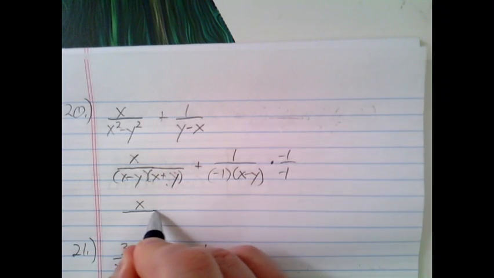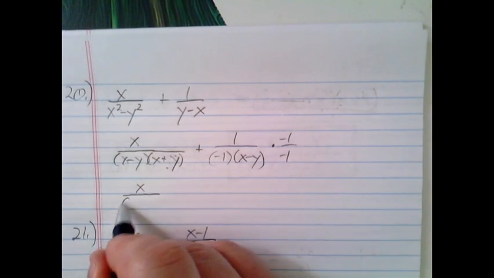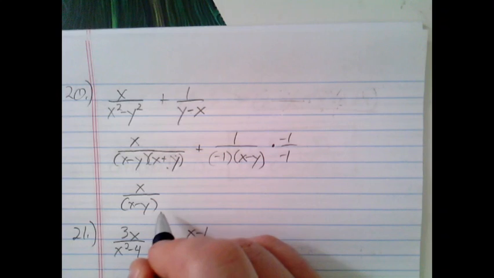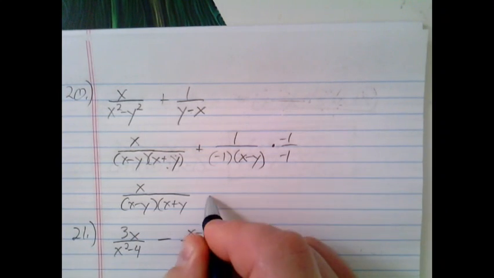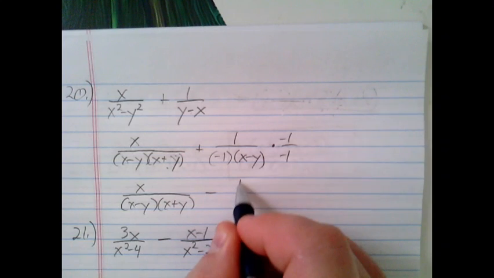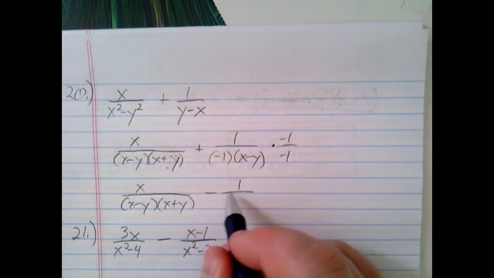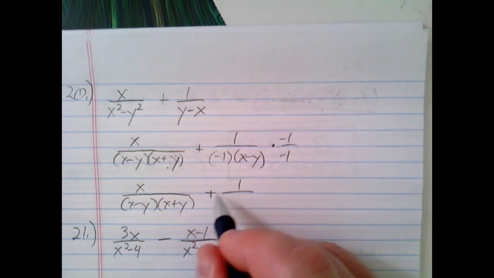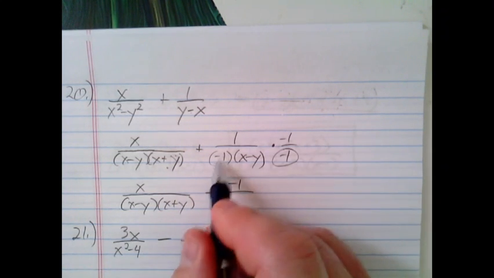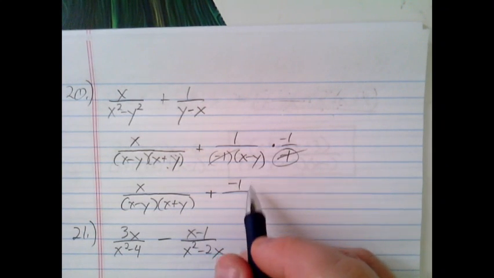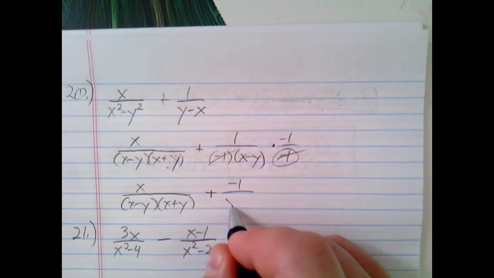Alright, so that gives me x. I'm just going to recopy my first fraction. So x over x minus y, x plus y, minus 1, okay, well, let's say plus negative 1. Okay, and the bottom, the negatives will cancel. That was the point. Over x minus y.